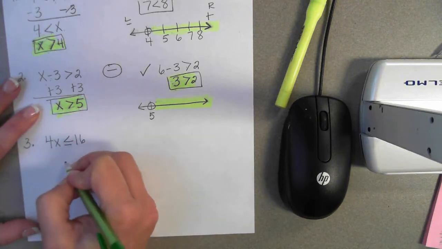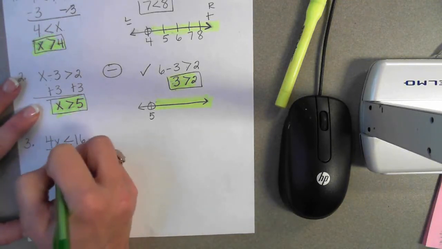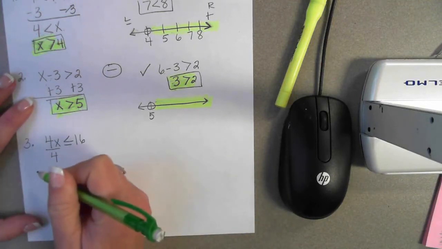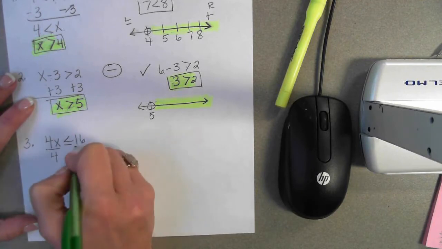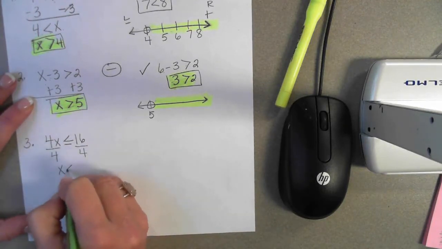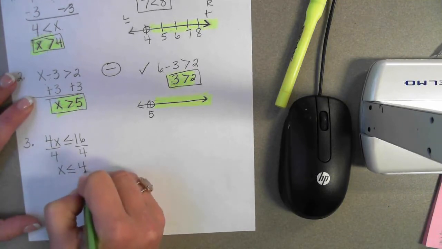So I'm going to divide both sides by 4 because I want to isolate the variable. The inverse operation of multiplication is division. So whatever I do to one side, I do to the other. Okay, so that gives me x is less than or equal to 4.